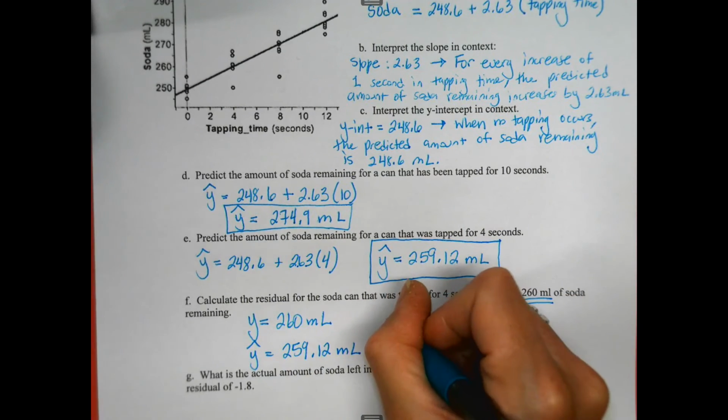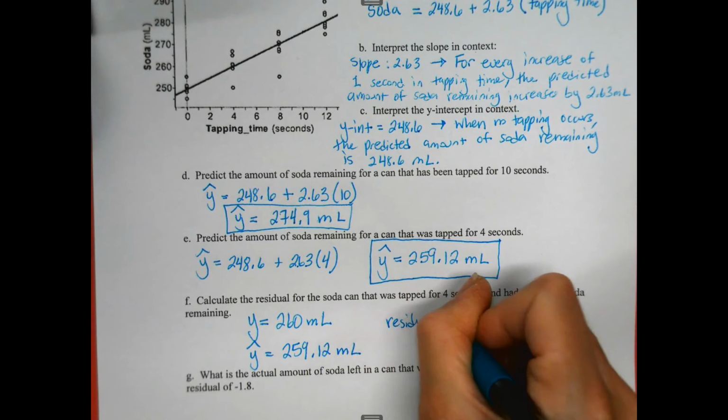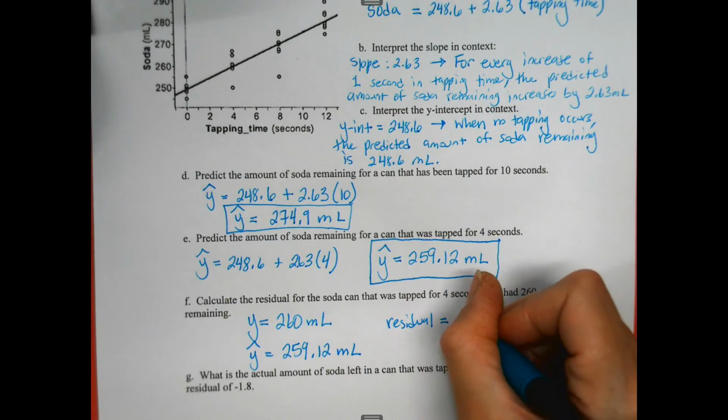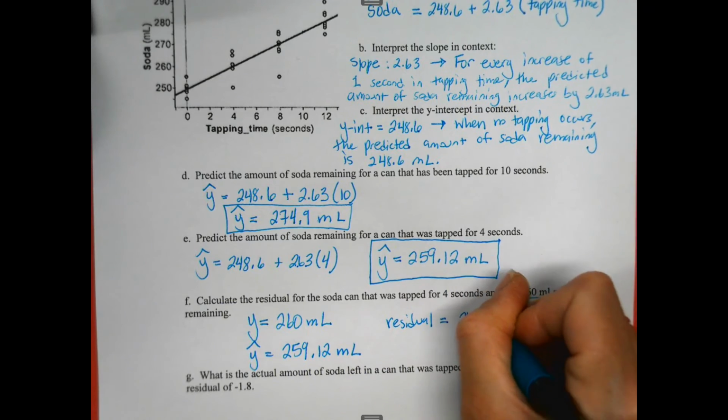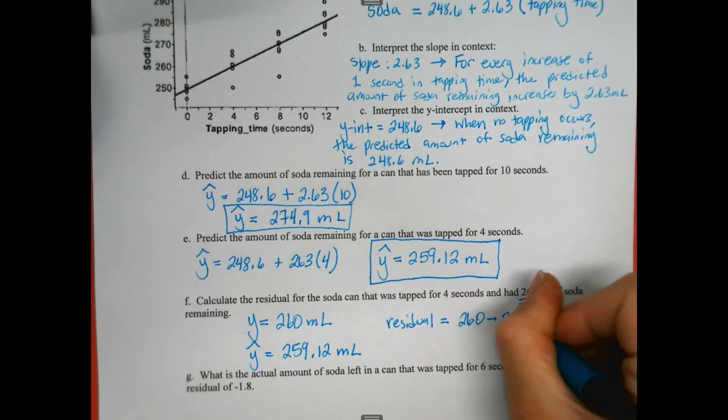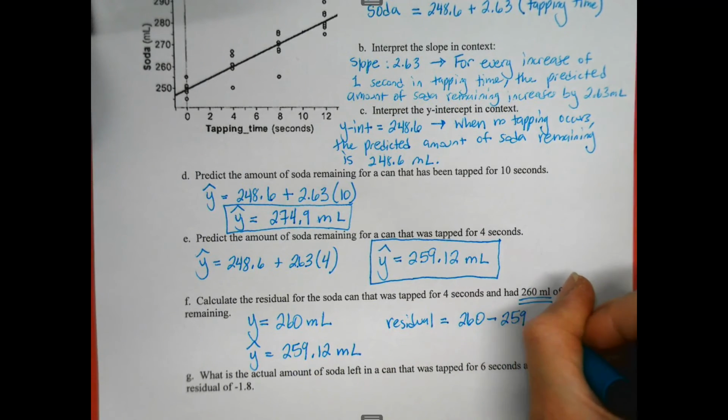So the residual is going to be our actual value of 260 minus our predicted value of 259.12.